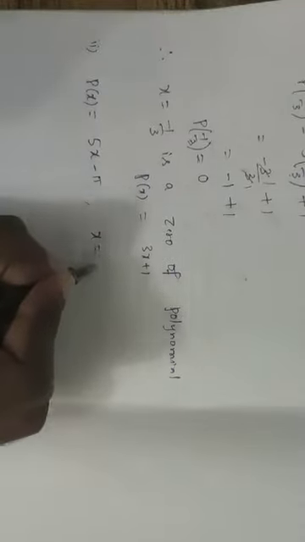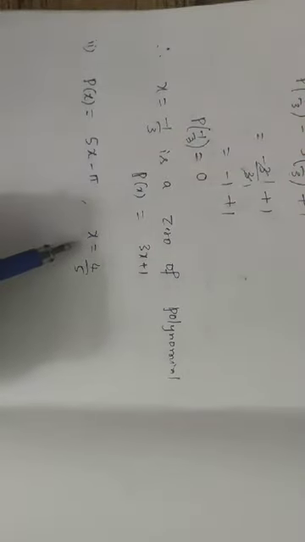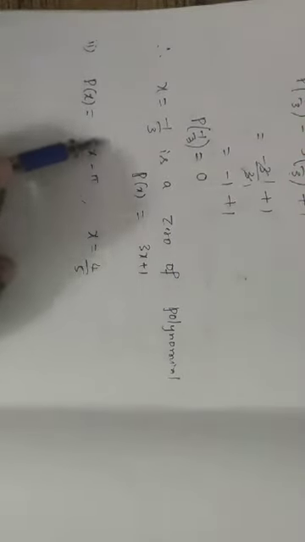Okay, second one will be p of x is equal to 5x minus pi. So what is the x value? x is equal to 4 by 5. So this is the x value. I need to verify whether x is equal to 4 by 5 is a 0 of this polynomial or not. So I need to substitute the x value in this polynomial. If x is equal to 4 by 5 is a 0, then I should get the answer 0 here. If I am not getting 0, then it is not a 0, right?